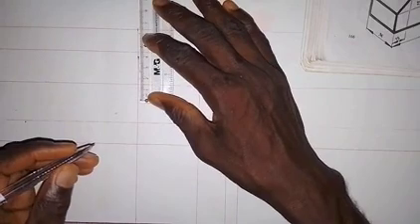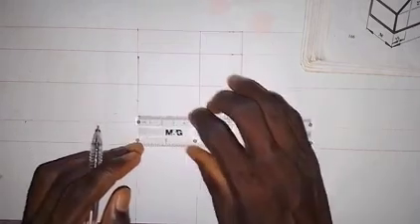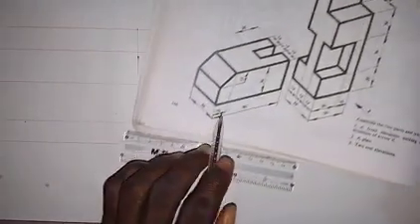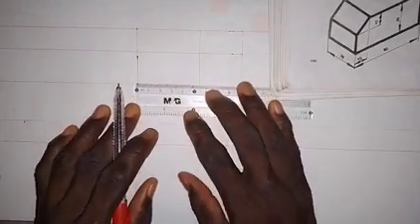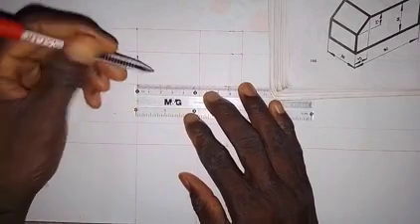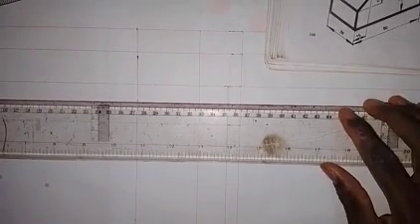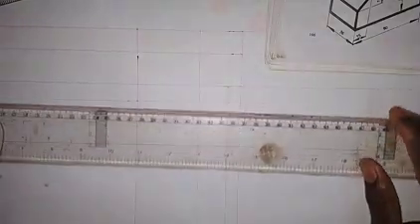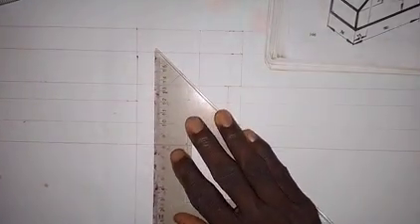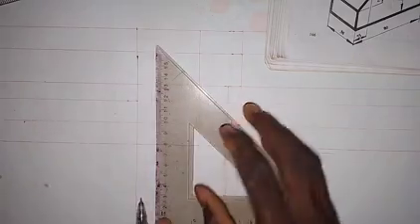So I will come to this point here and take 15 millimeters down. We also have that distance from here to here, which is also 15. So that 15, I will take it here on this horizontal line. So this is 15 millimeters. Okay, so I'm going to draw a horizontal line here to both the left and right. Then I will draw a vertical line down. The vertical line comes down here.